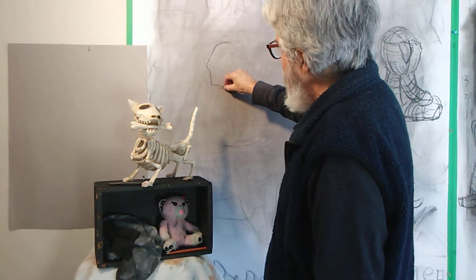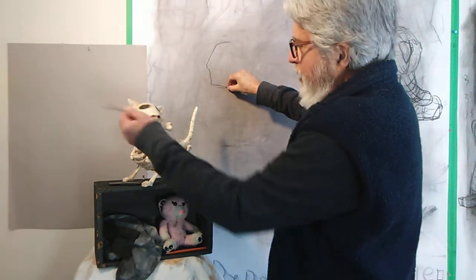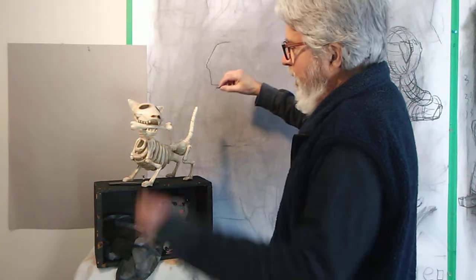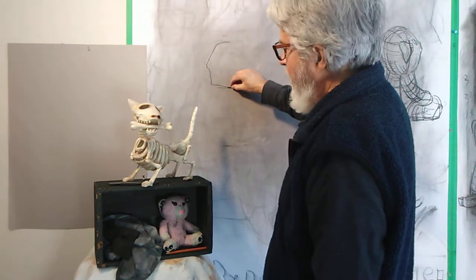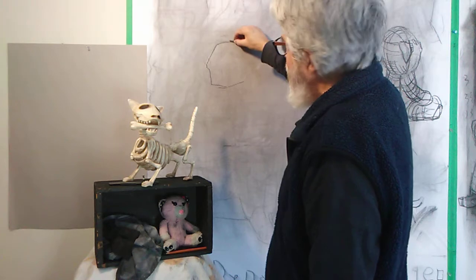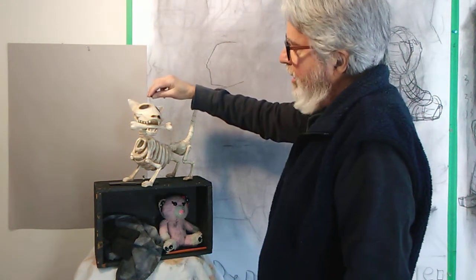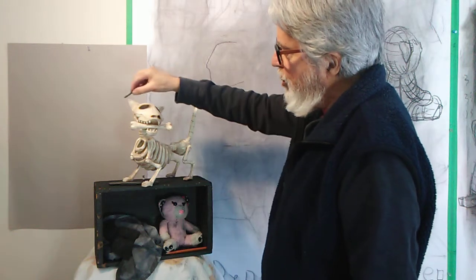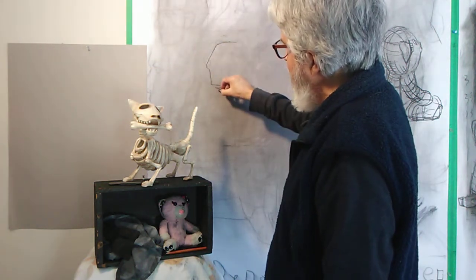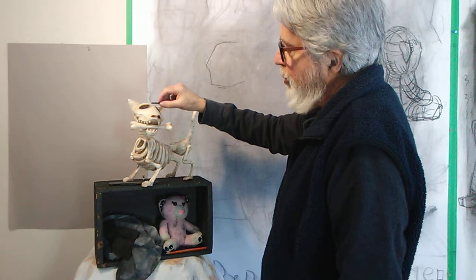I'm going to generalize this a little bit, coming across the front of his nose, and then I'm going to take a line going at an angle back this way, just to try to get the feel of the shape of his head. Now, with contour line drawings, it's not just going around the outside. So far, that's what I've done. I can cross through the center.